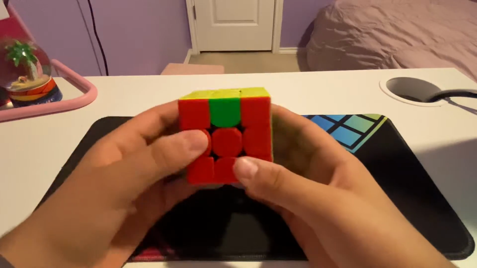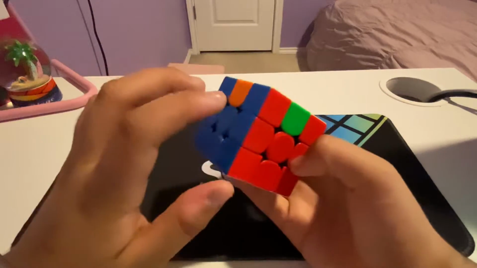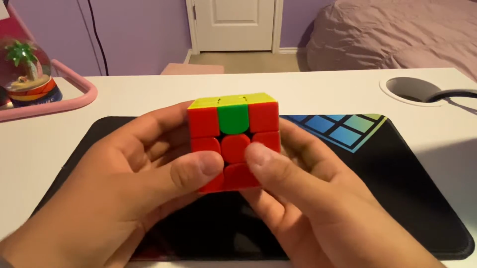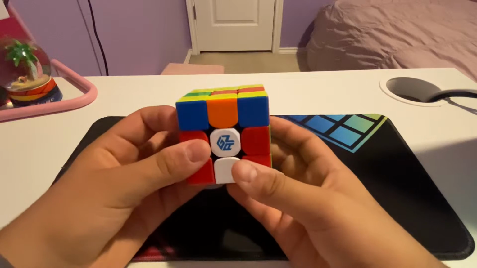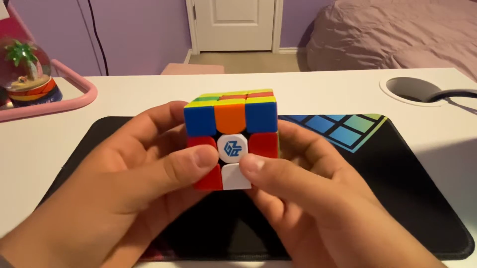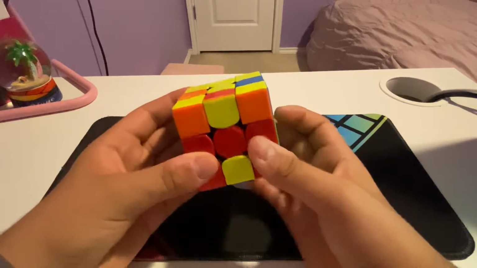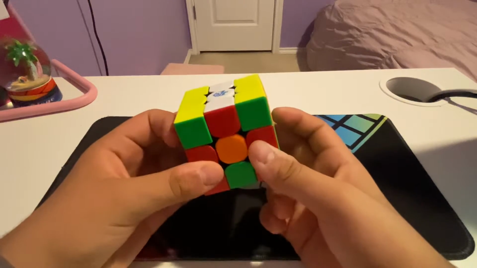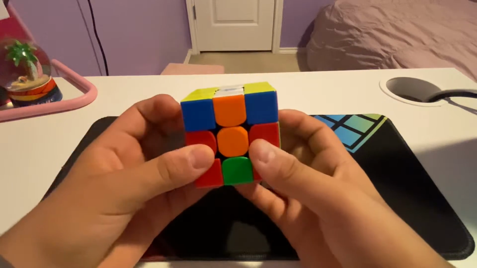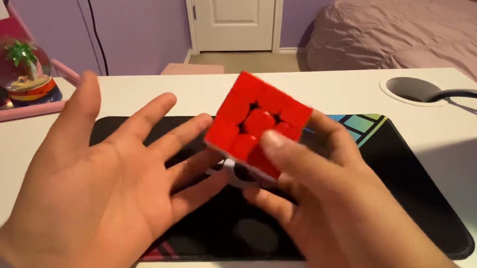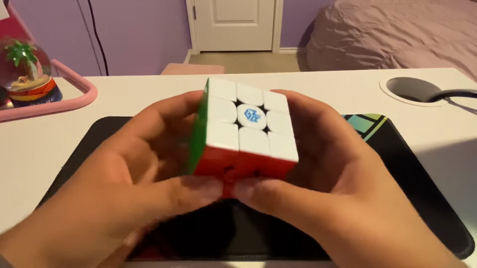And you also want to make sure that your corners line up like this, and you don't want them like that. So M prime, U prime, M2, U prime, again, M2, U prime, M, U2, M2, U, and that's how you do PLL.